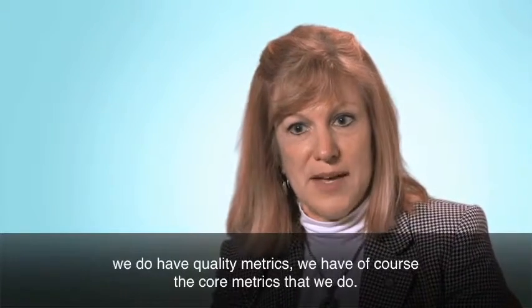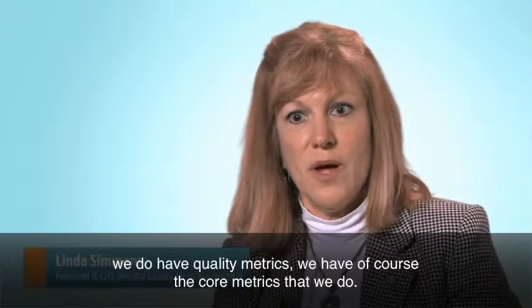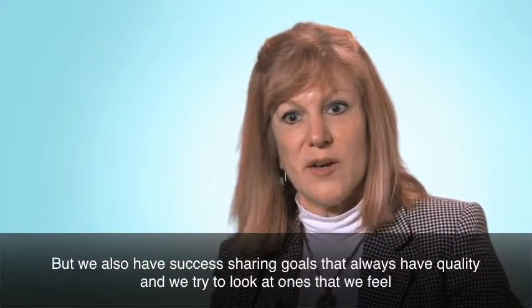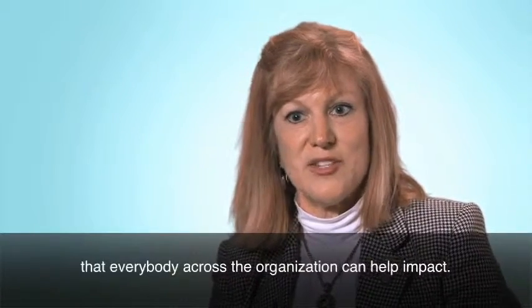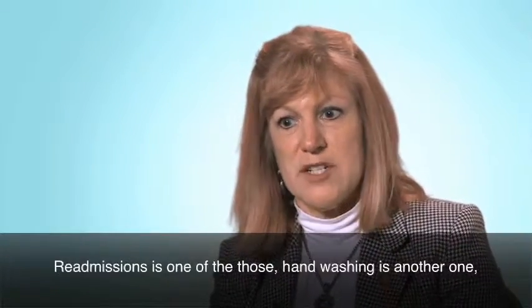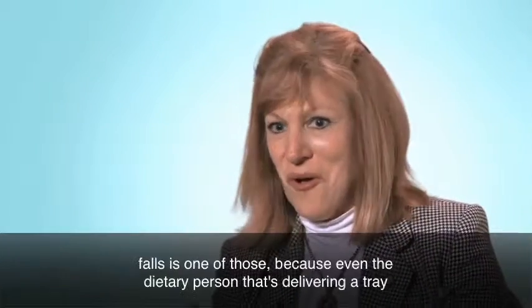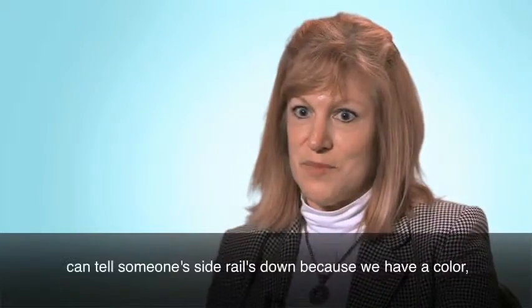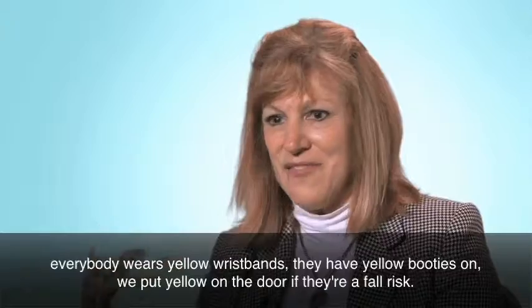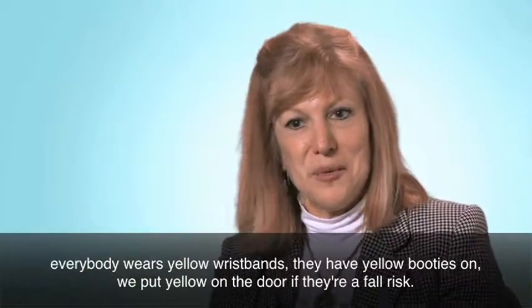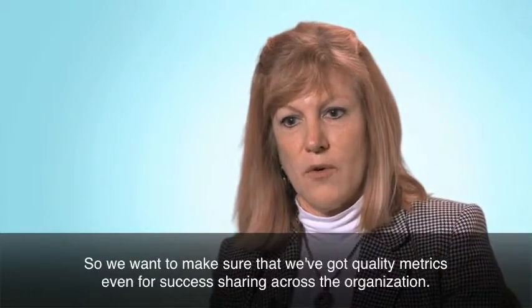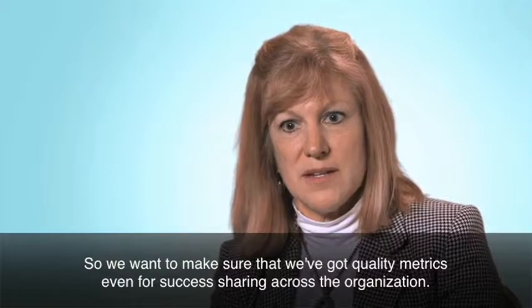We have a quality pillar in there that we've gone on so that we do have quality metrics. We have, of course, the core metrics that we do, but we also have success sharing goals that always have quality, and we try to look at ones that we feel that everybody across the organization can help impact. Readmissions was one of those. Hand washing is another one. Falls is one of those. Because even the dietary person that's delivering a tray can tell someone's side rail's down because we have a color. Everybody wears yellow wristbands. They have yellow booties on. We put yellow on the door if they're a fall risk. So we want to make sure that we've got quality metrics even for success sharing across the organization.